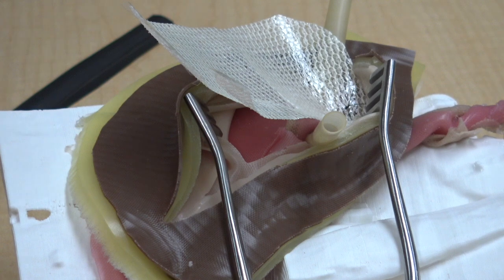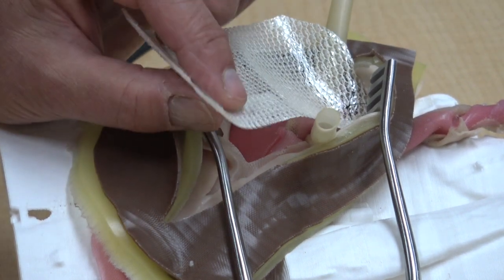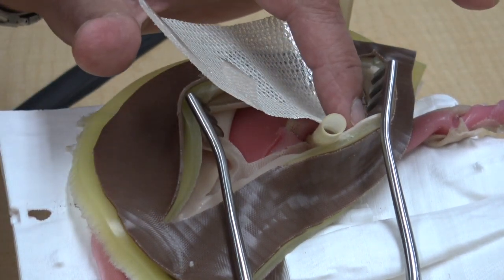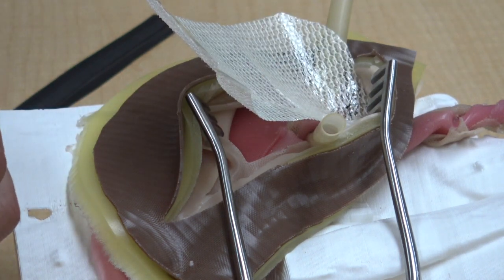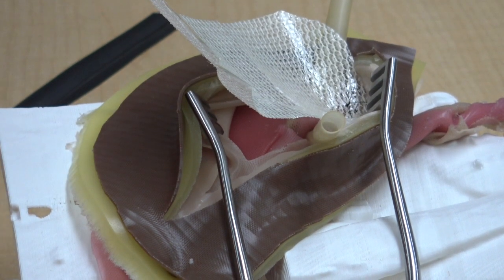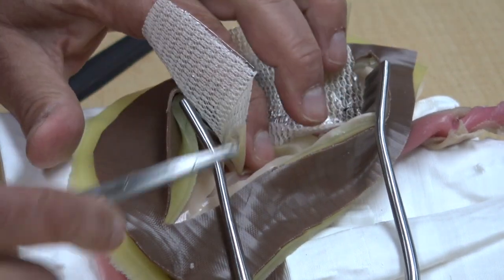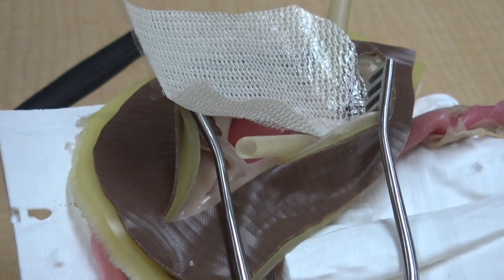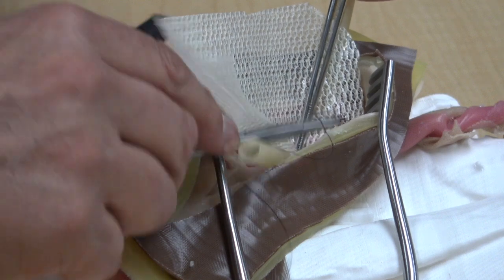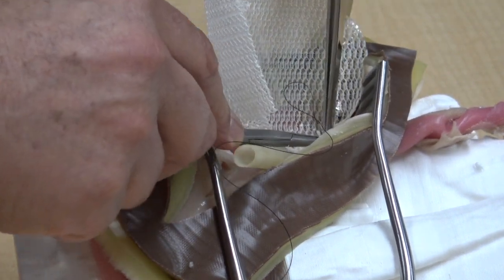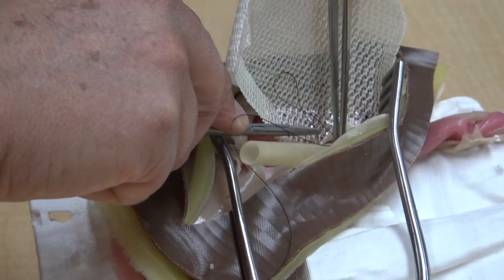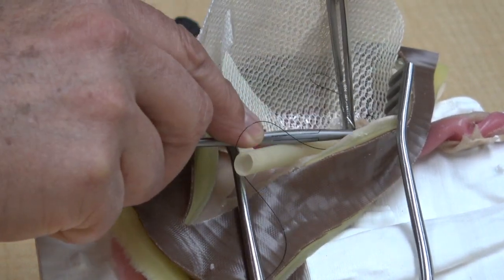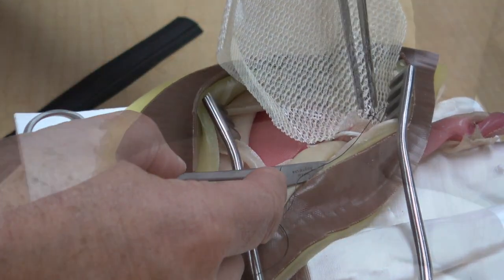And now what we need to do is sew the caudal end of the mesh to the inguinal ligament. I'm only going to put one stitch in to speed things up. You're going to have trouble seeing this, but here's the inguinal ligament. I'm going to put one stitch in that.